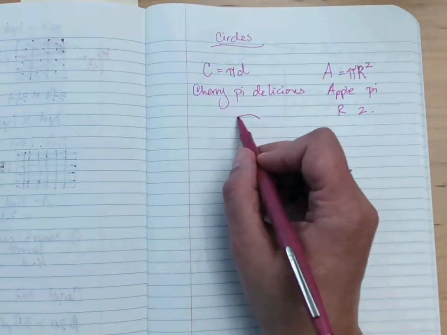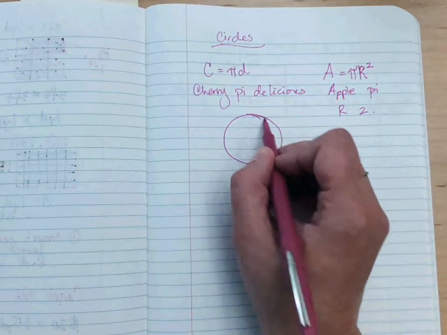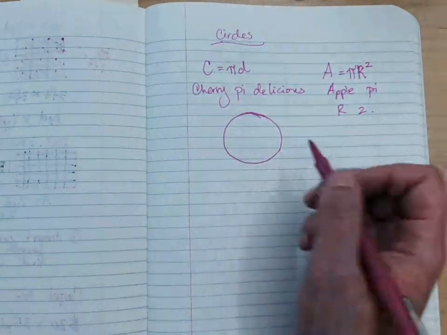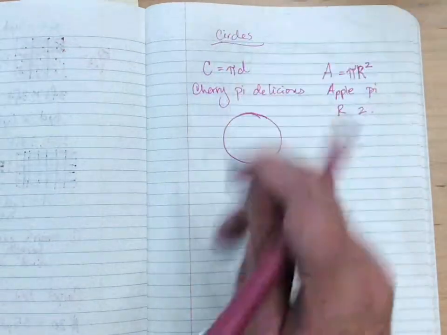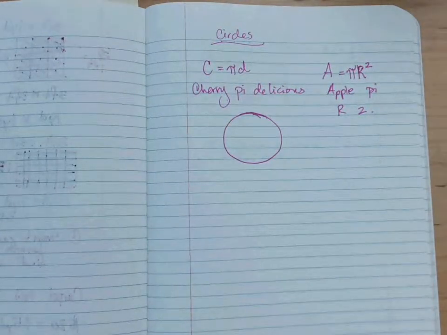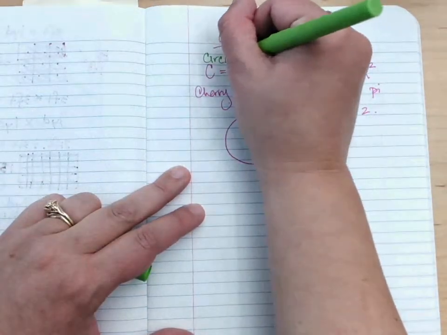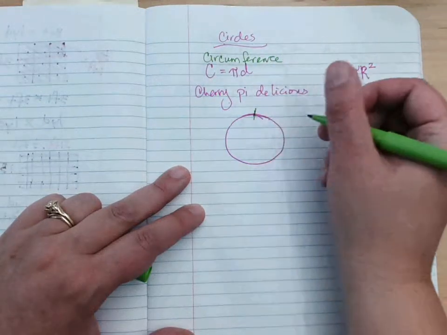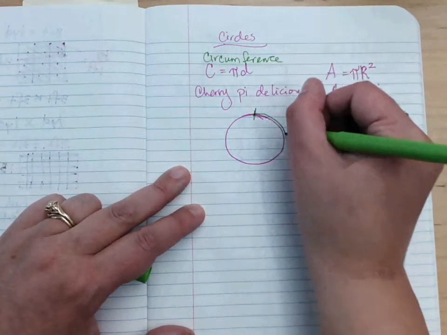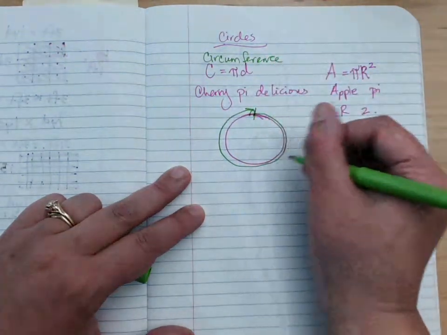When we have a circle, which is not a polygon because none of the sides are straight, we have some special rules. Circumference goes around. This is the formula right here. The C is for circumference. So circumference starts at one point and goes around the outside of the circle.